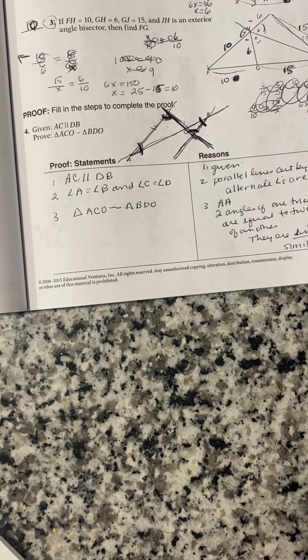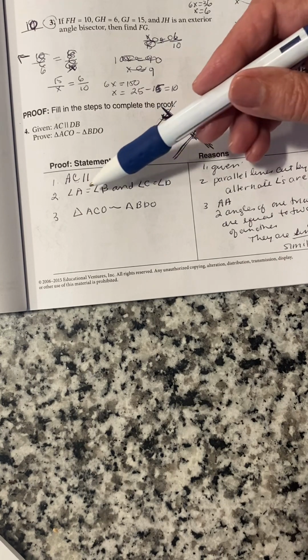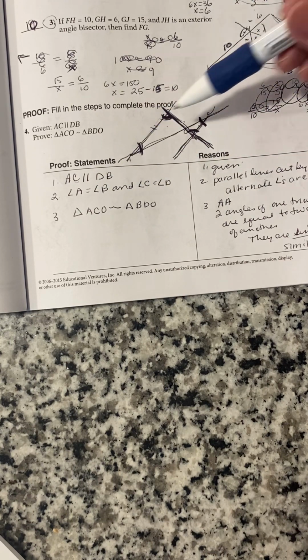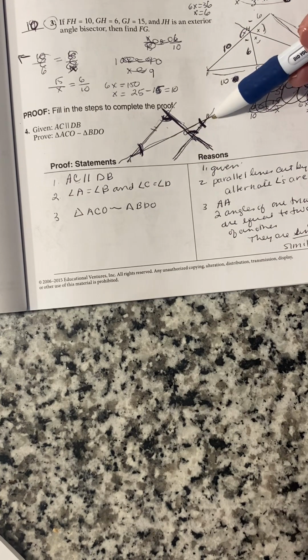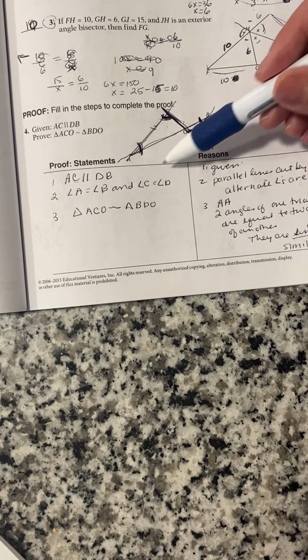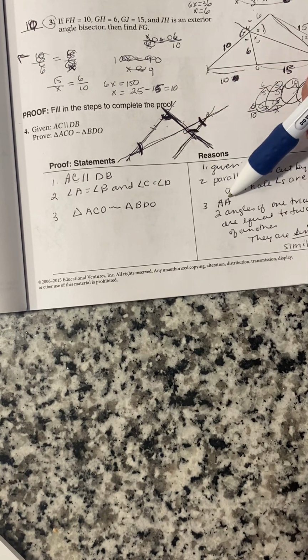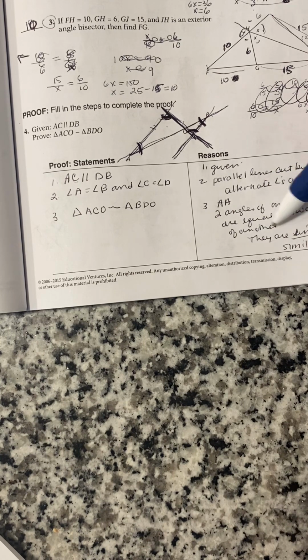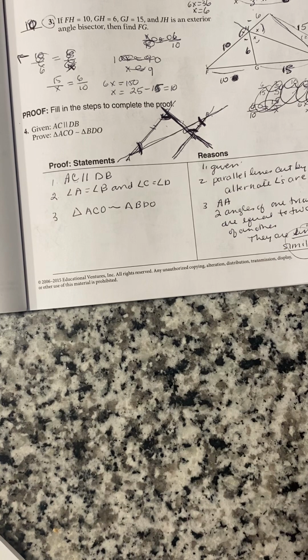So first of all, you do the given, AC is parallel to BD. Then you have angle A equals angle B. You have angle C equals angle D right there. And so now you have two angles, so you call that AA. If two angles of one triangle are equal to two angles of another triangle, they are similar. Okay, so write that out.